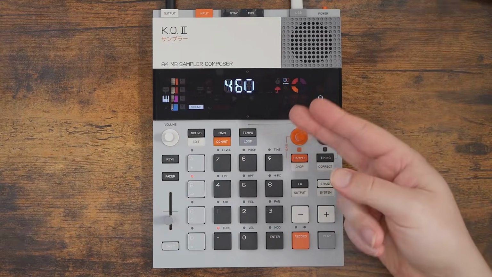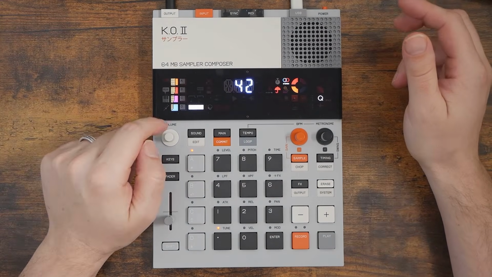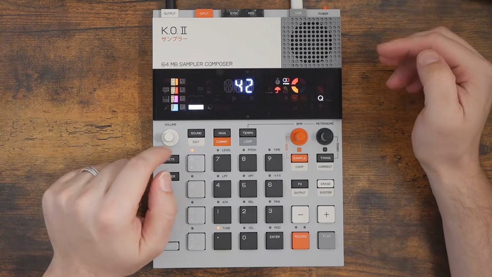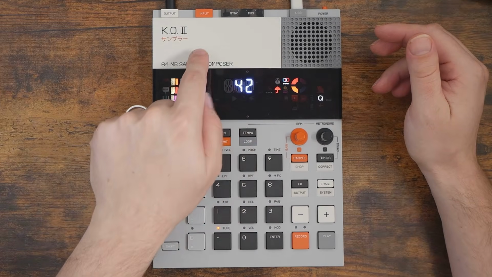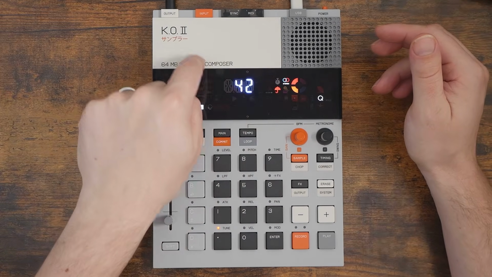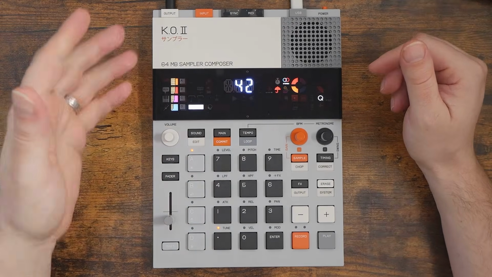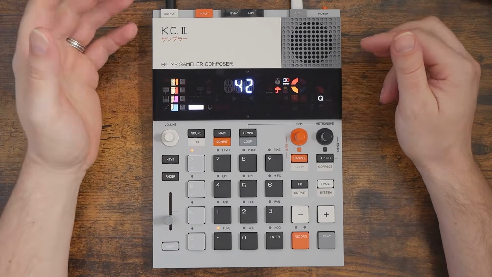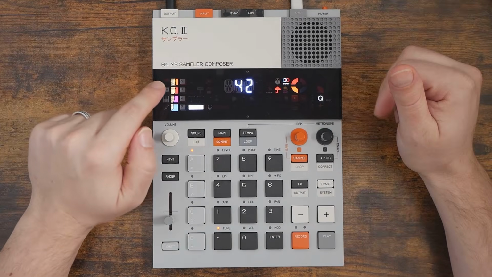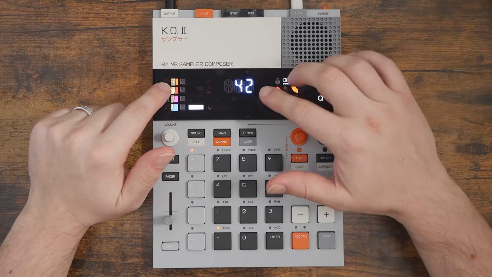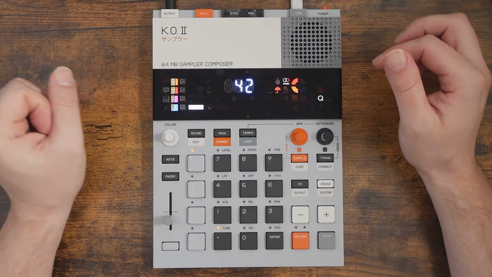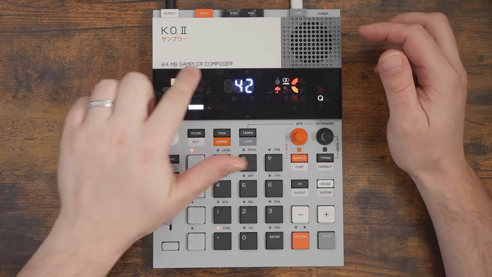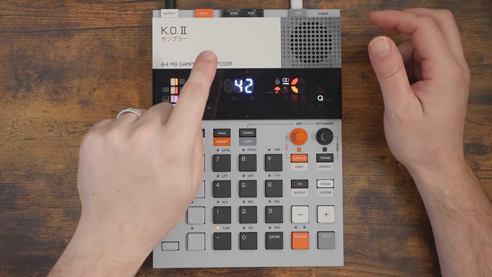Let's get started. Really, the entire point of this video can be narrowed down to this one line of text here on the device, specifically this one word, composer. So this says it's a 64 megabyte sampler composer. And if you didn't know, Teenage Engineering has recently discontinued this model and re-released it as a 128 megabyte sampler composer. But we don't care about the storage. We care about the word composer.